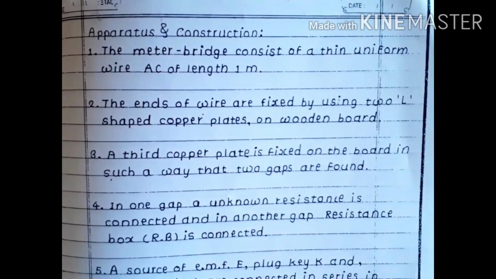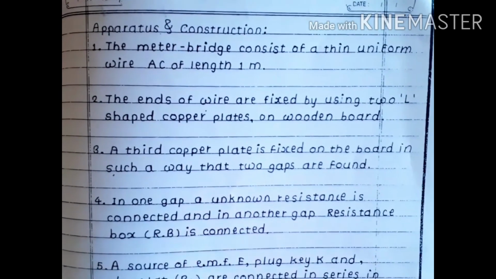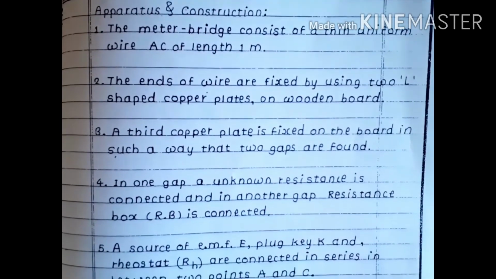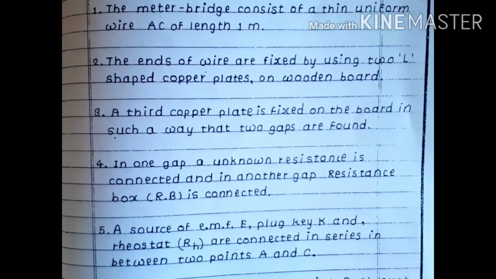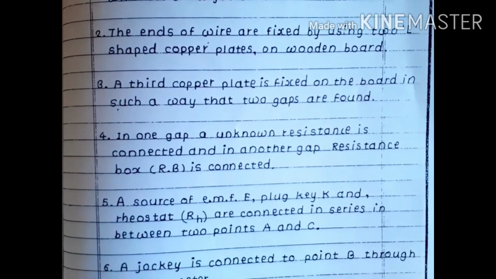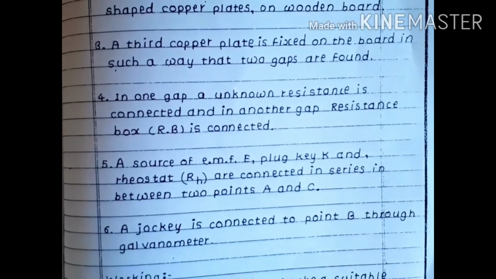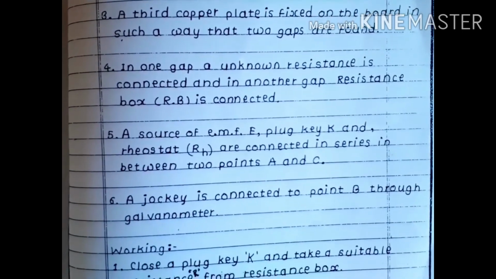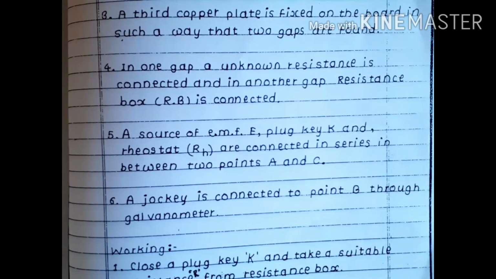See this construction. Okay, then after, the next point is working.